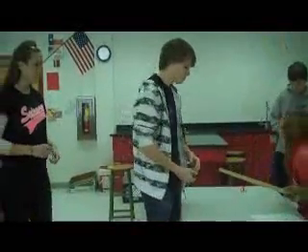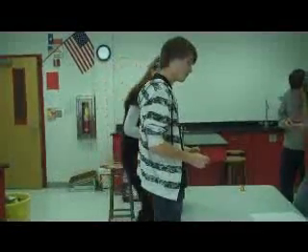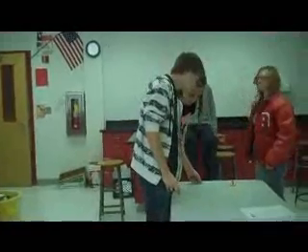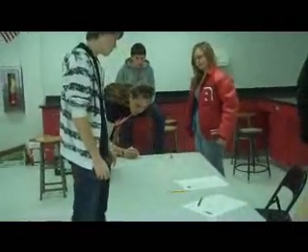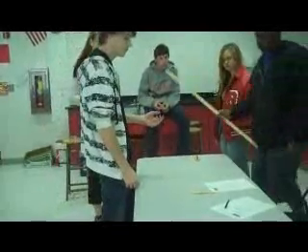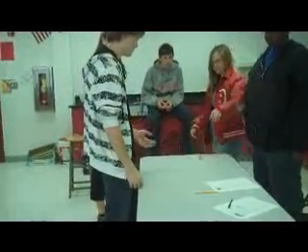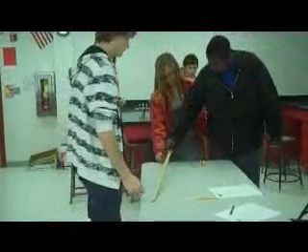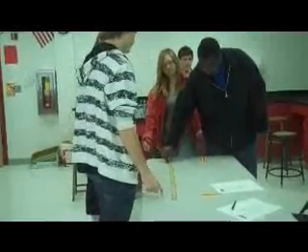Why don't you put that piece of tape right here? So this is the start. And now from that point, measure 2 meters. From this point. Look right here. Here you go, Dylan.